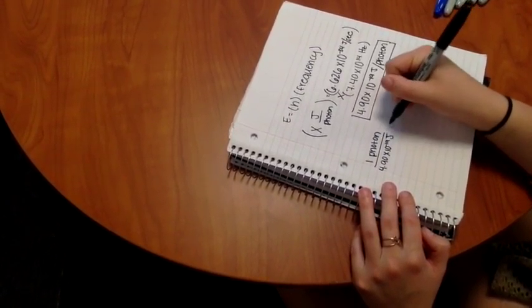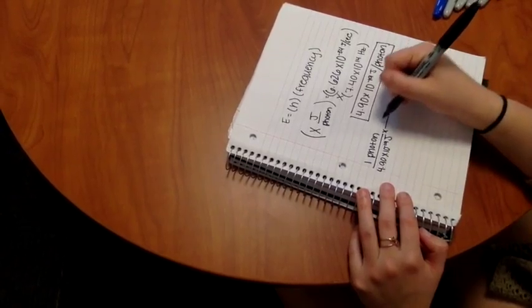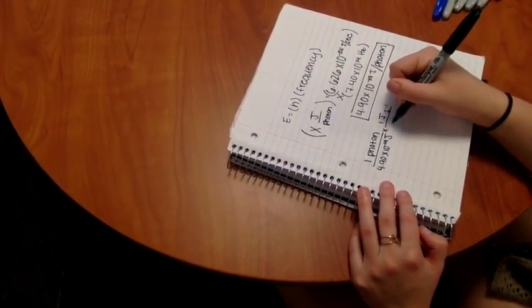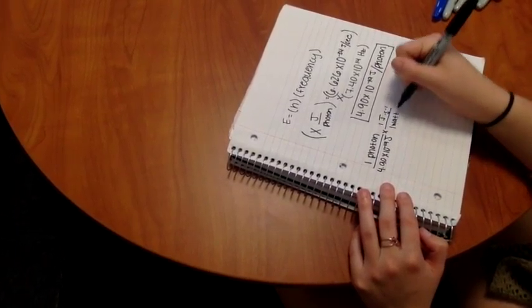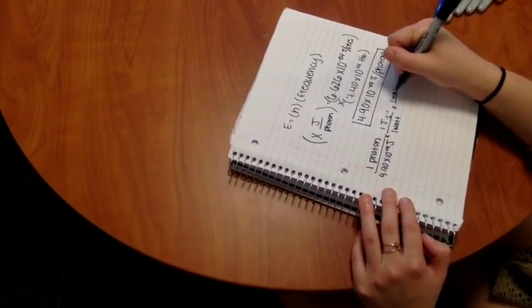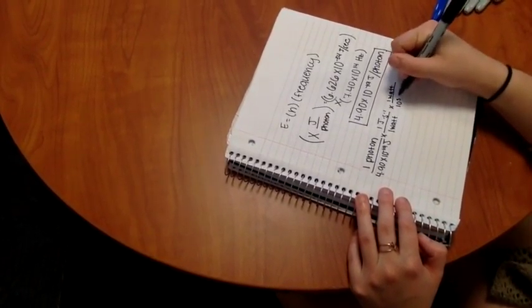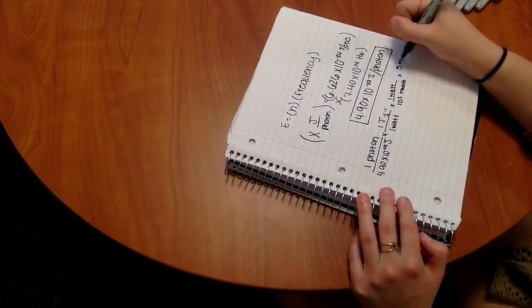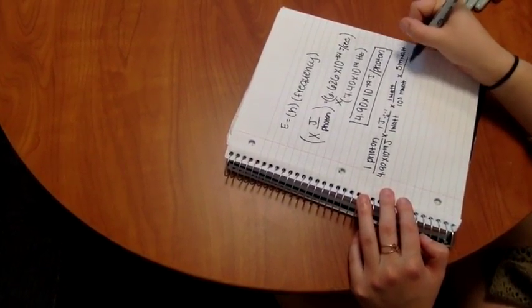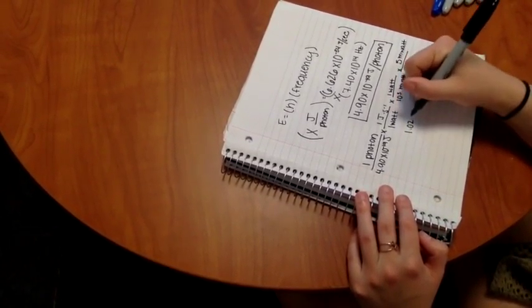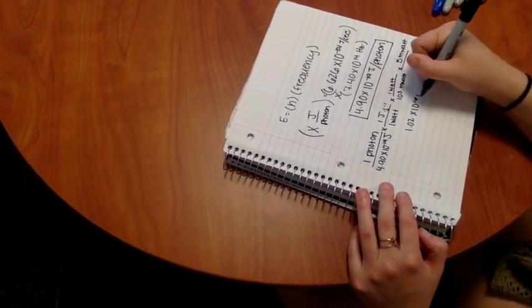1 photon over 4.9 times 10 to the negative 19 joules times 1 joule per second over 1 watt times 1 watt over 10 to the 3rd milliwatts times 5 milliwatts over 1. This gives us a result of 1.02 times 10 to the 16 photons.